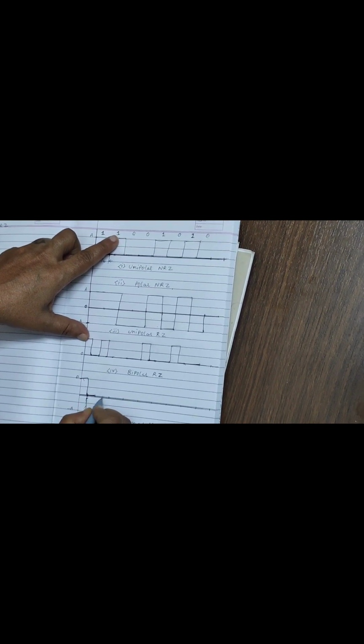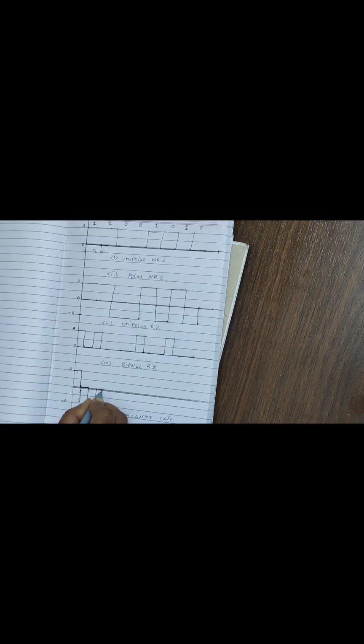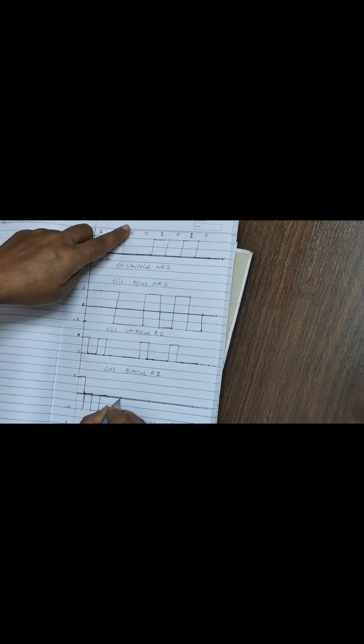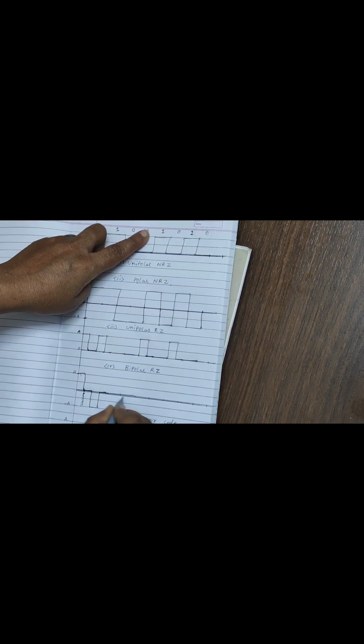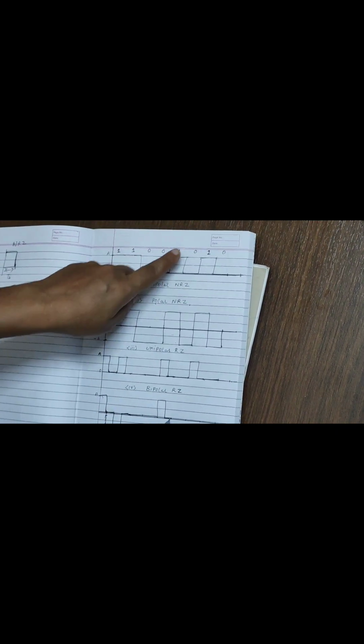Now one more symbol 1 we have, of the duration, but alternate. This is -1 for half the duration, then 0. Next we have symbol 0. Symbol 0 is 0, 0, 0. Now we have symbol 1. Since -1 we have represented, we have to represent +1 for half the duration, and for the other half duration it is 0. Next we have symbol 0, which is 0.